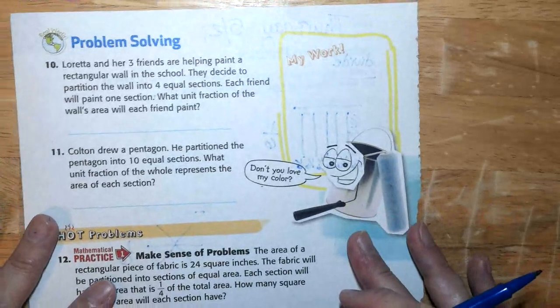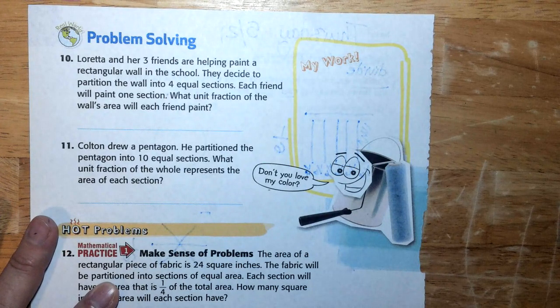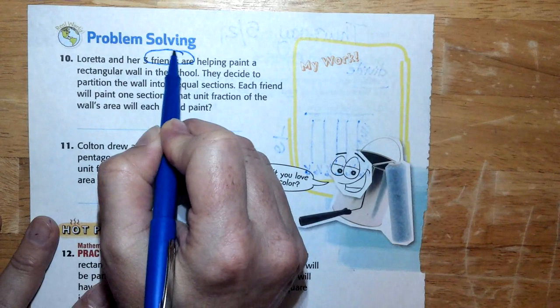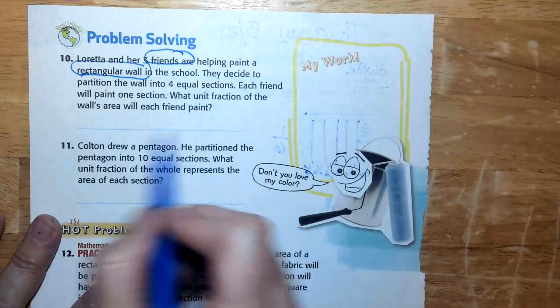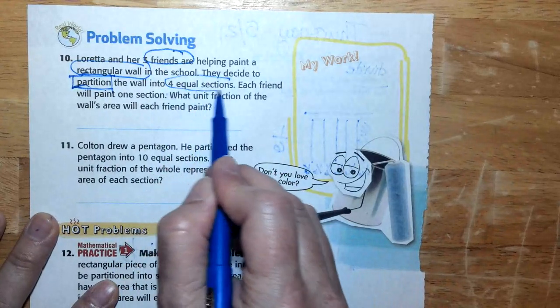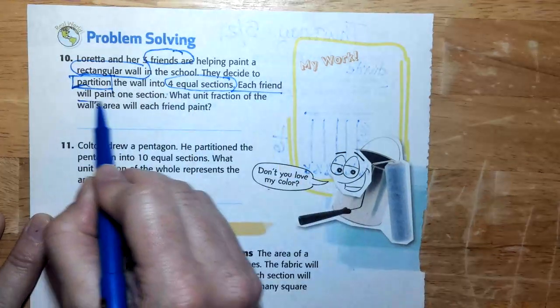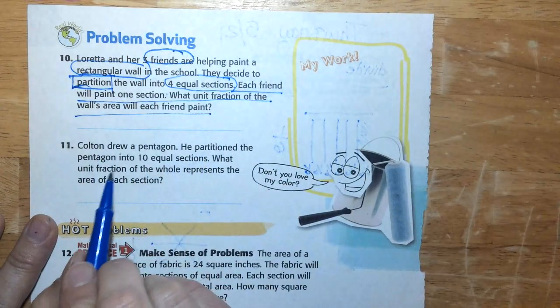Looking now at the problem solving. Loretta and her 3 friends are helping paint a rectangular wall in the school. They decided to partition the wall into 4 equal sections. Each friend will paint 1 section. What unit fraction of the wall's area will each friend paint? How many friends? 3 friends. What's our shape? It's a rectangular wall. They decide to partition. Partition is the type of math we are doing, into 4 equal sections. And then our question is, what unit fraction will each friend paint?